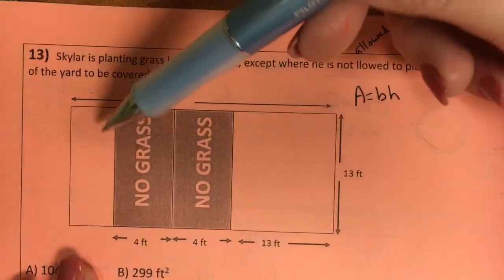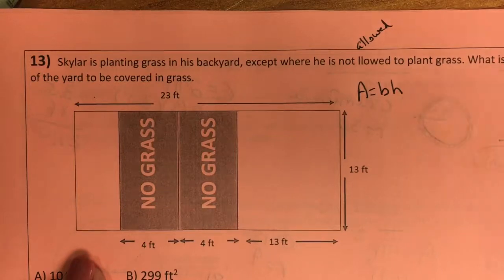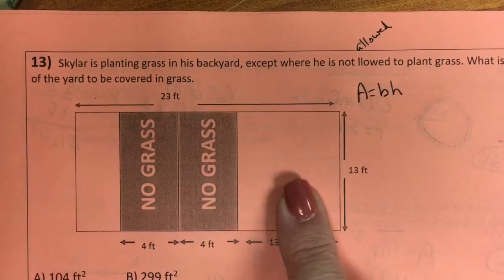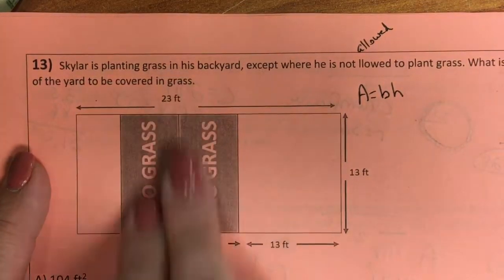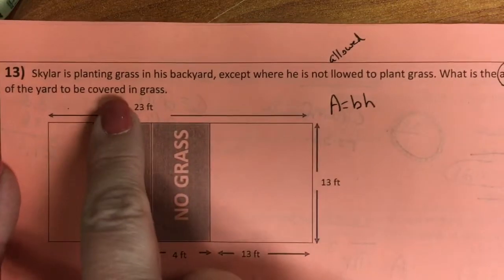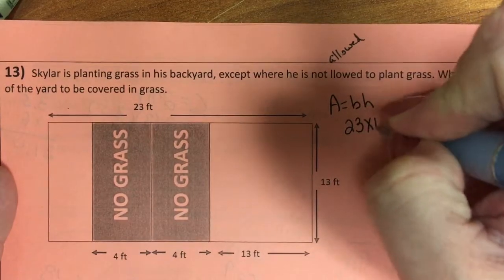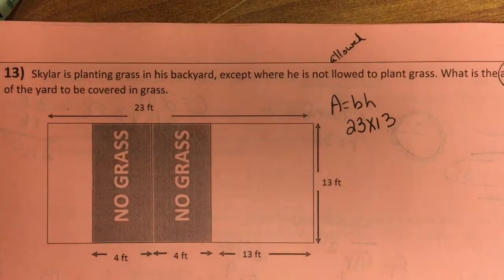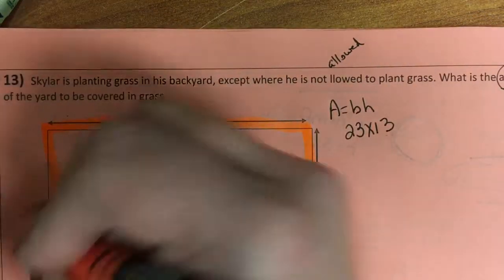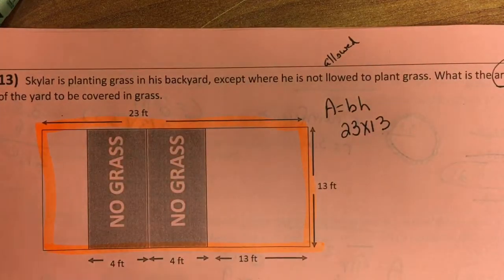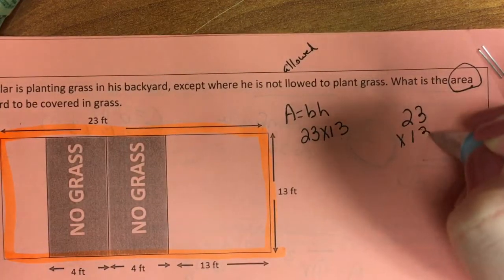All right, we can only plant grass where we're allowed to. Here, where it says no grass, we're not allowed to plant grass. So it's only these two sections here. I can find the area of the whole big thing, and then I could subtract off this part. The whole big thing is 23 by 13. So 23 times 13. Let's see what that is.